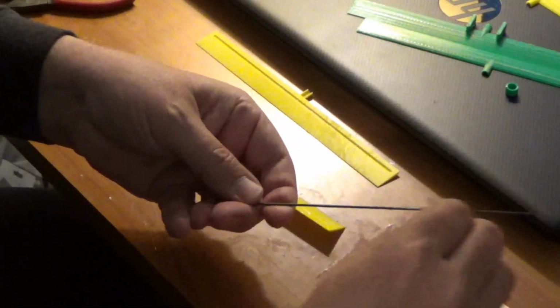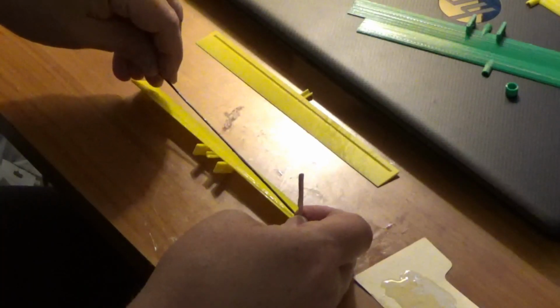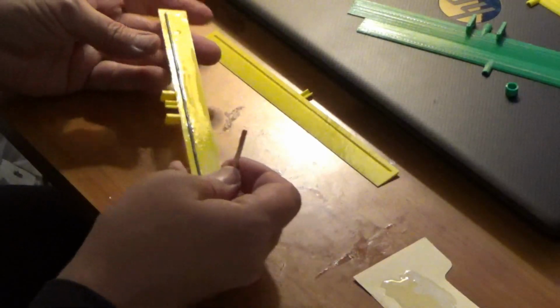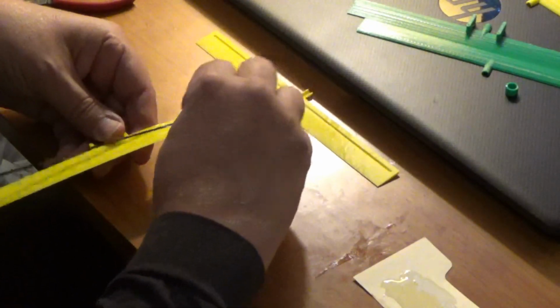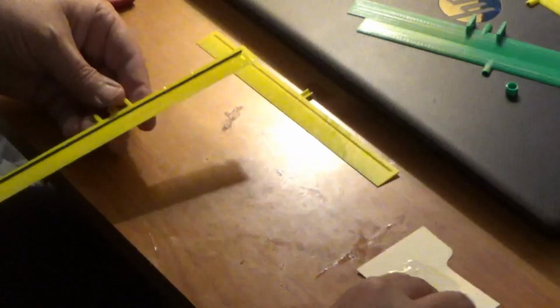A little bit of epoxy in there too. It goes in this little slot. Okay. Get a little extra in there. Alright, so we put these 2 halves together.